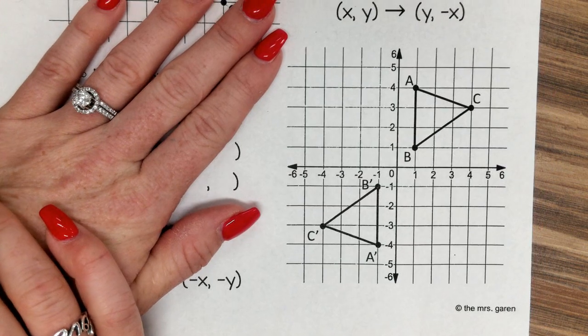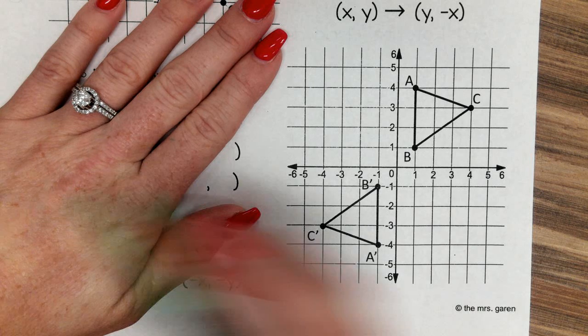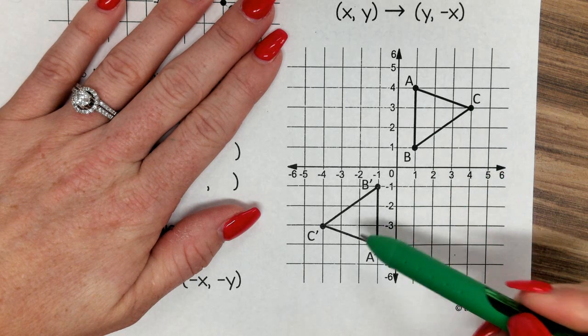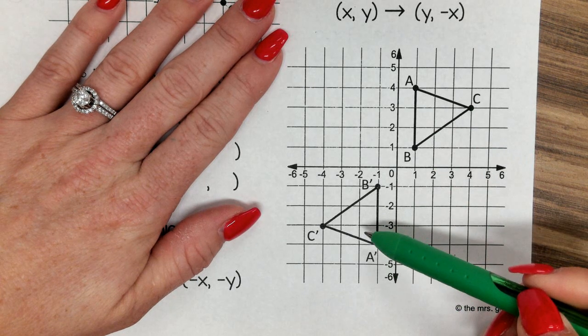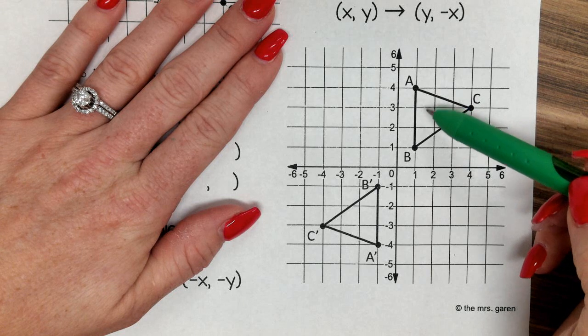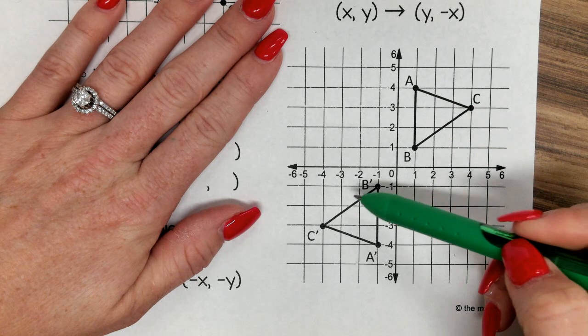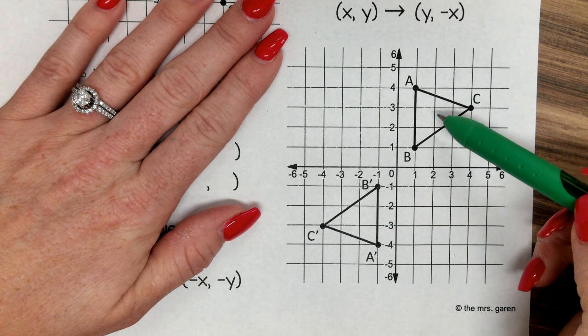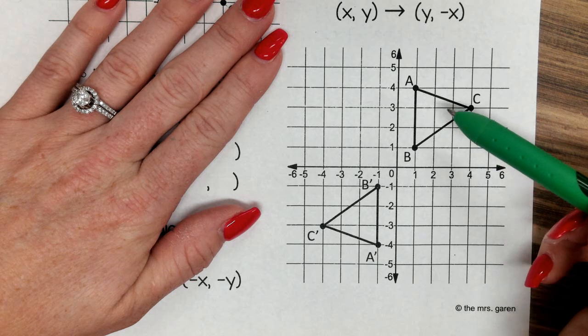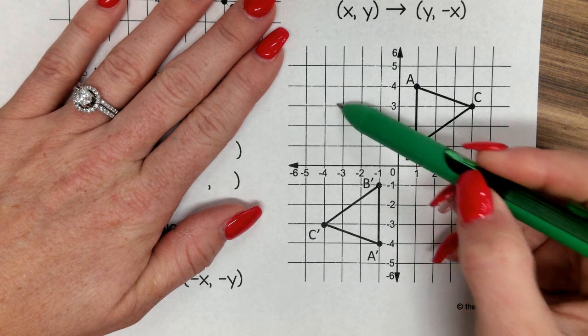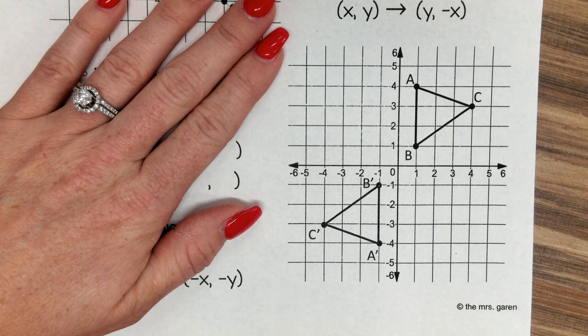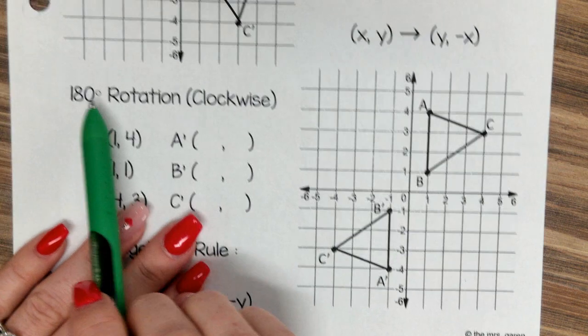Everybody covered up? Which shape is the original shape? Top one. How many spots did this turn to get to here? 2. Really doesn't matter which way you go. You could say clockwise or counterclockwise. So how many degrees is that? 180. So that's what they wrote.